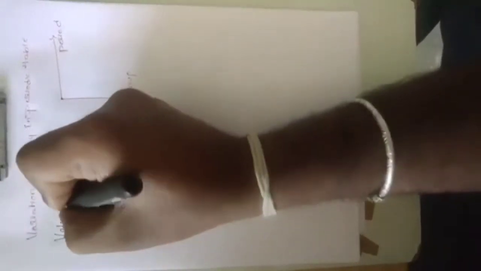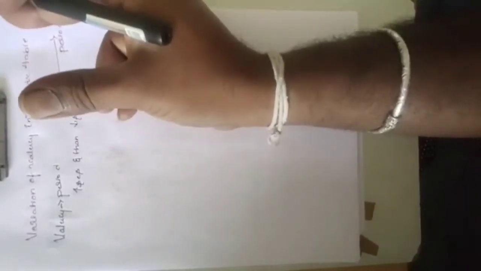Valency in a period goes on increasing and then decreasing. You see, in a period valency first increases and then decreases. I will explain it.